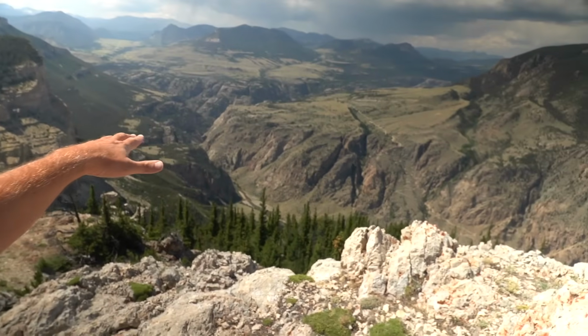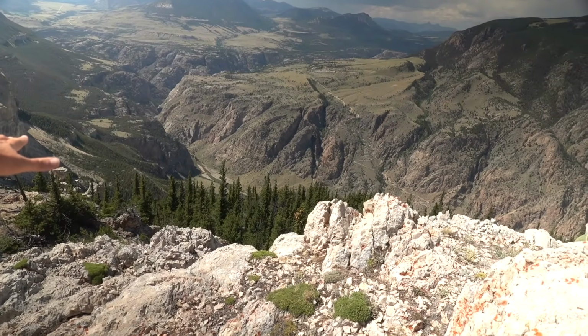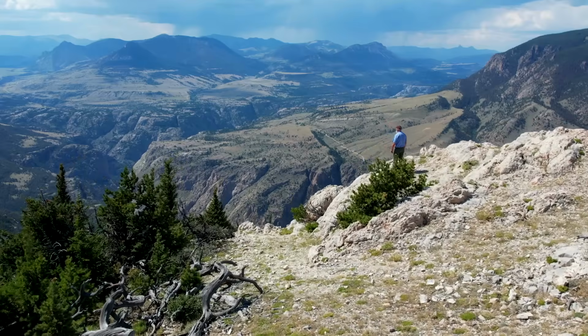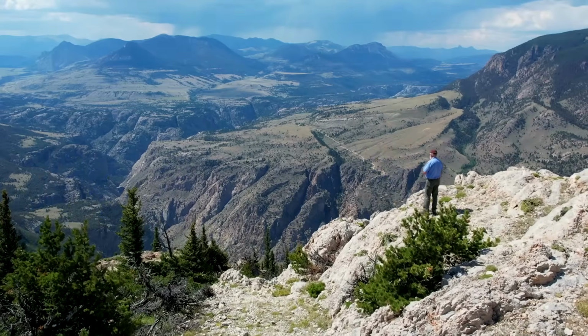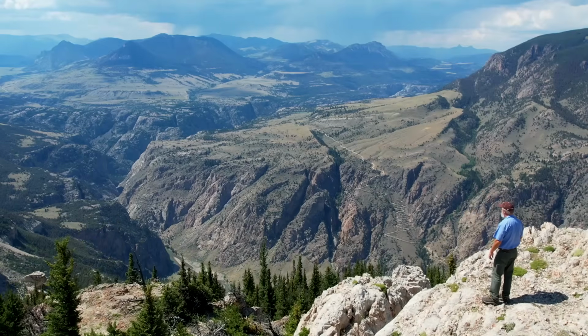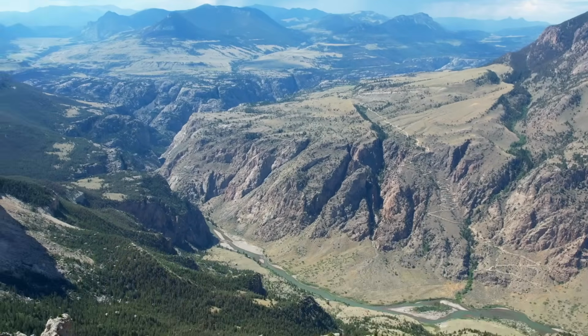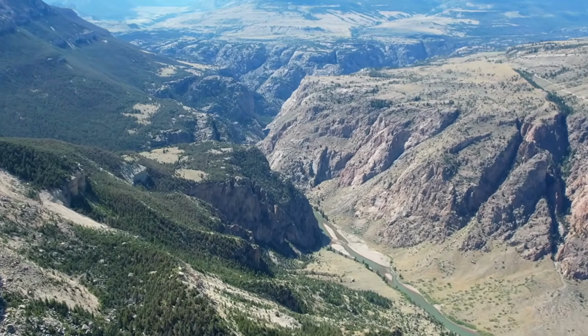So let's just take the drone right down here, right way down below to the tops of those canyons to give you a broad scale feel for where the Great Unconformity occurs here.